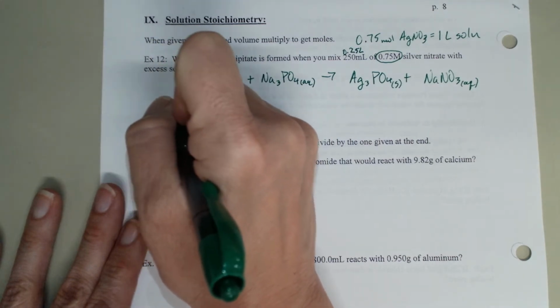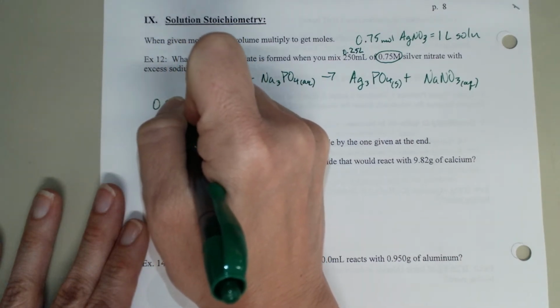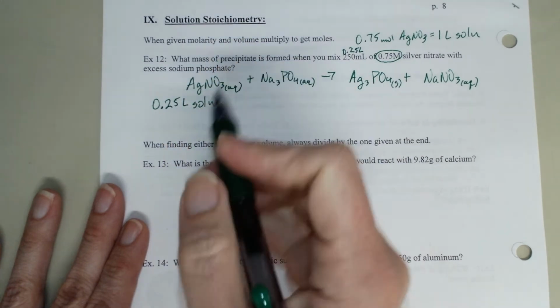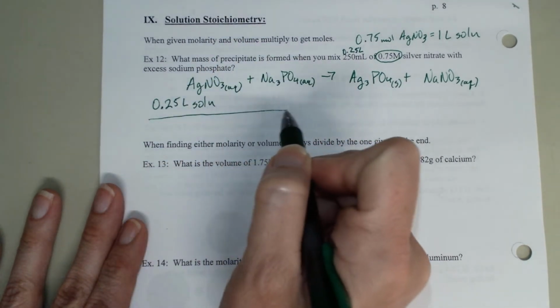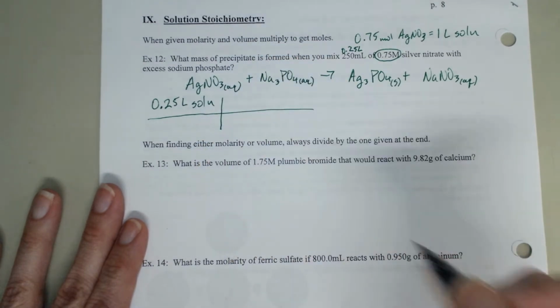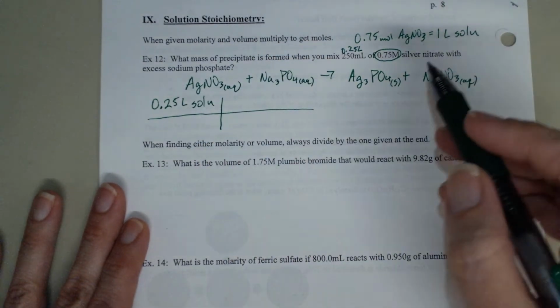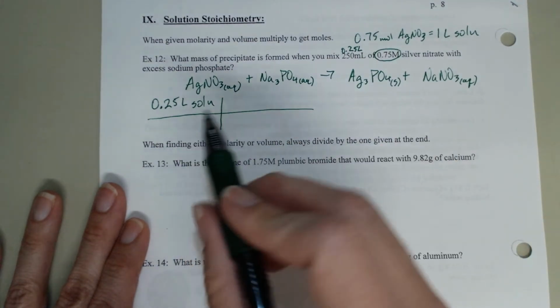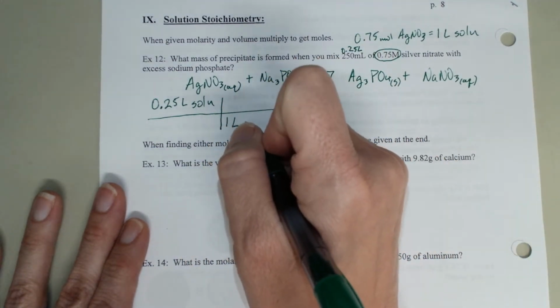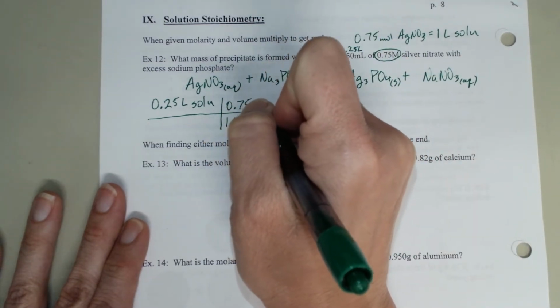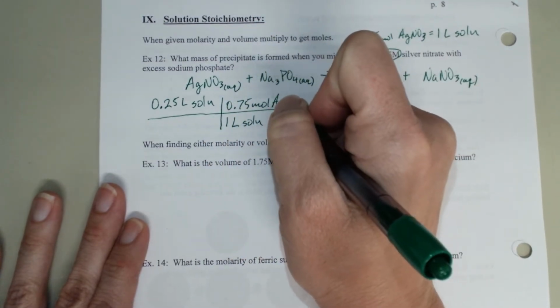So I have 0.25 liters of solution, and that's my silver nitrate solution. So then next I'm going to use this conversion factor that I decided on earlier, right? So I want to cancel liters, so I'm going to put 1 liter of solution on the bottom and 0.75 moles of silver nitrate on the top.